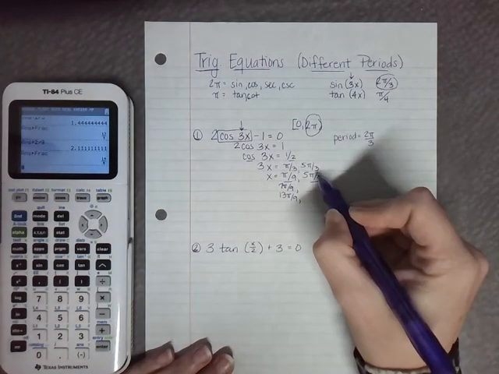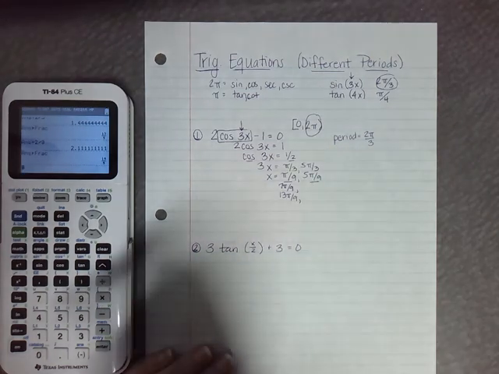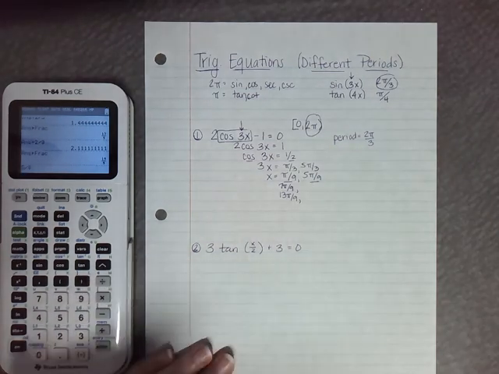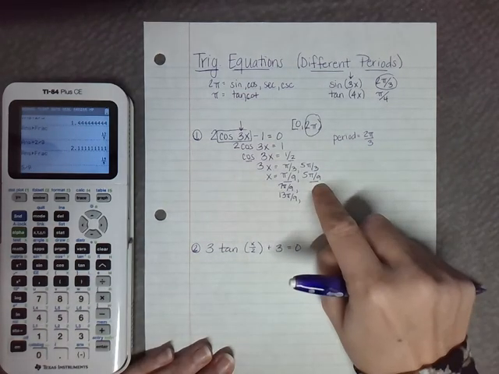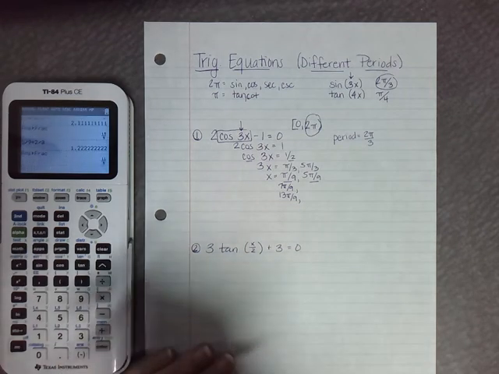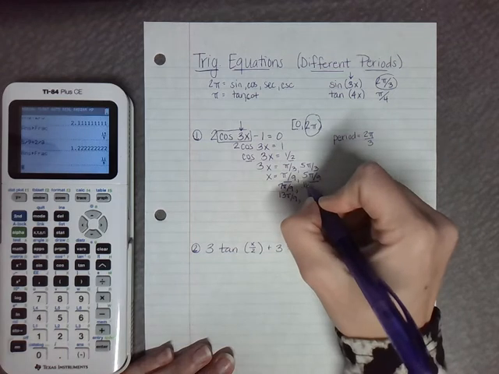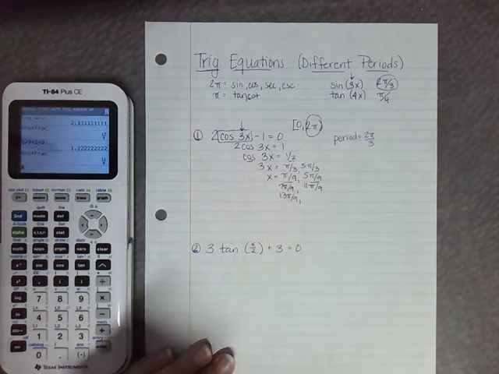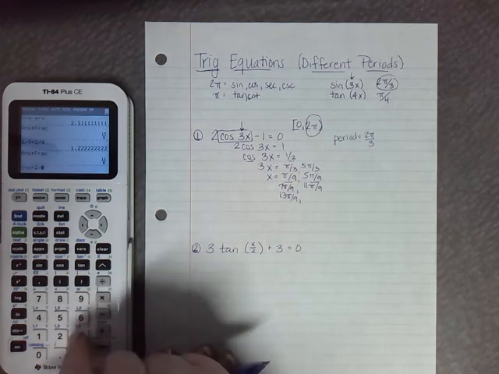Now I come over here to my other answer, 5 pi ninths. So I'm going to type in 5 ninths and start adding 2/3 to this one. Add 2/3, change it to a fraction, I get 11 ninths. So 11 pi ninths. Add 2/3 again.